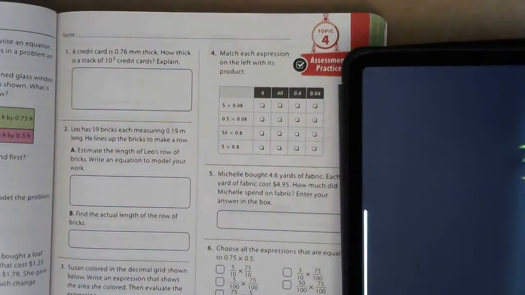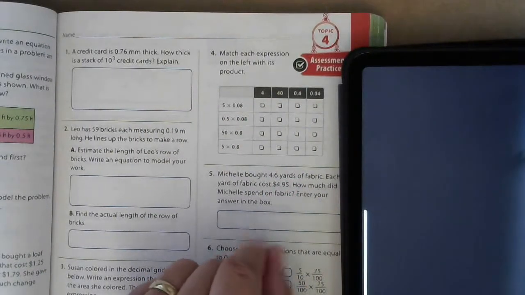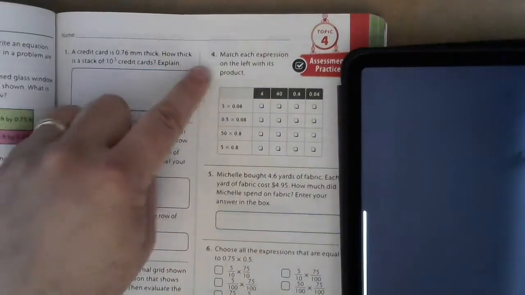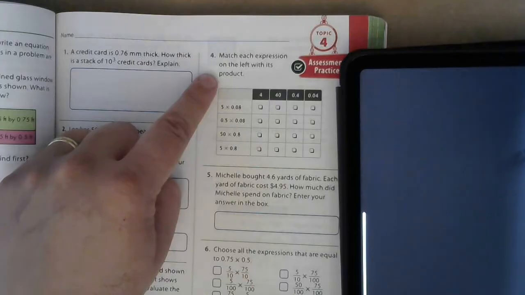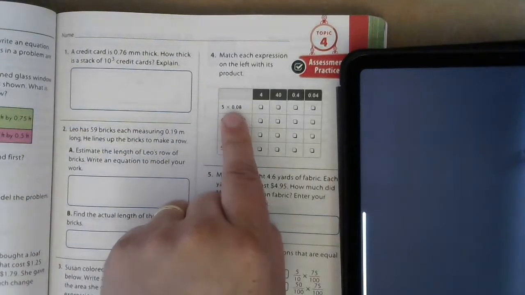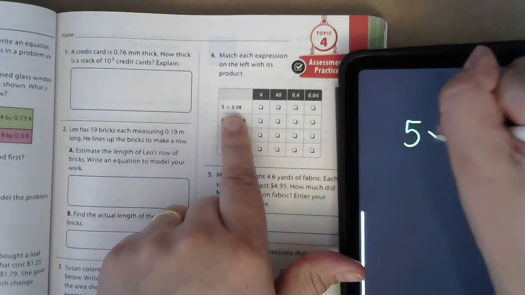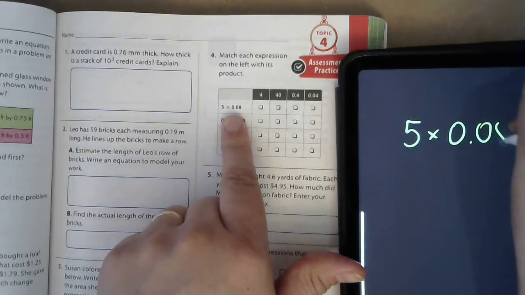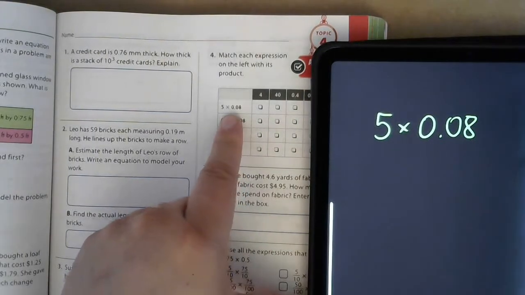Now number 4 is kind of a tricky one in the fact that we've got 4 different questions and 4 different answers. We've seen questions like this before. It says match each expression on the left with its product. So I'm going to take it one step at a time here and just look at this first one. It says 5 times 8 hundredths. So I'm going to set that up and multiply as I normally would.